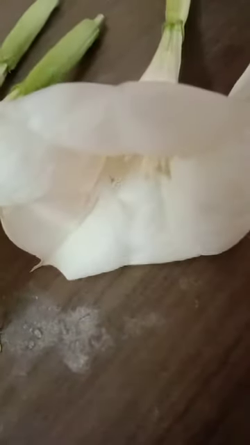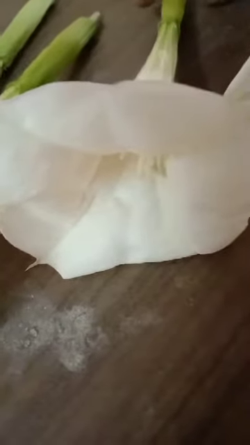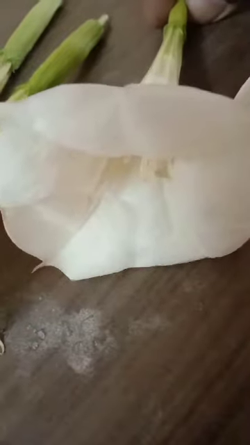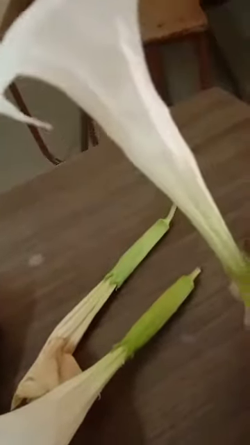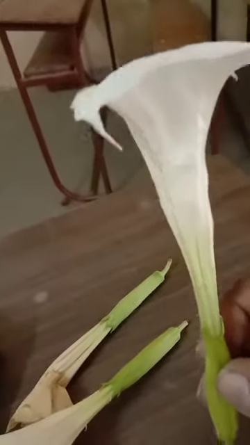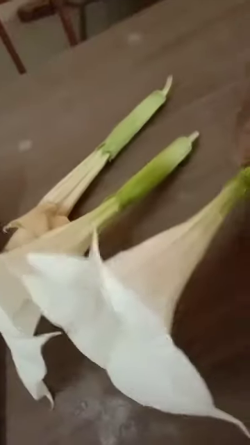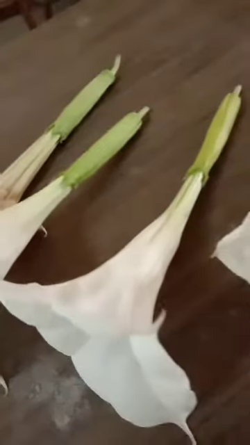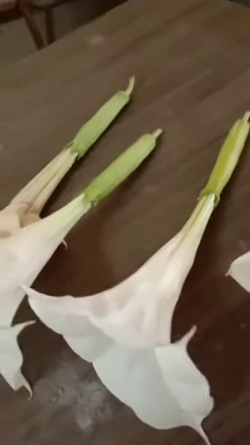Hello, dear friends. Today we have to learn about the reproduction system in the dhatura flower. First, we will learn about reproduction in flowers, that is, in plants. Each and every plant has flowers, you know it very well. Each flower contains a reproduction process.